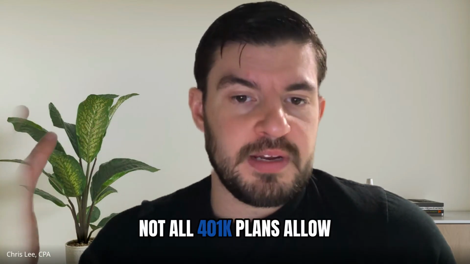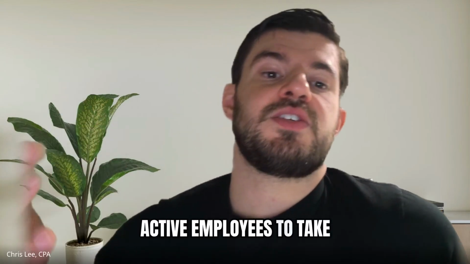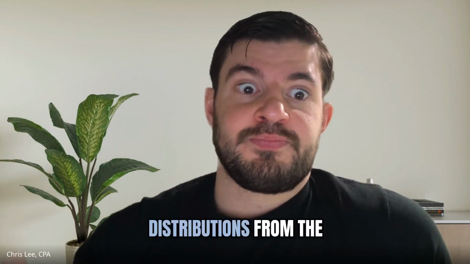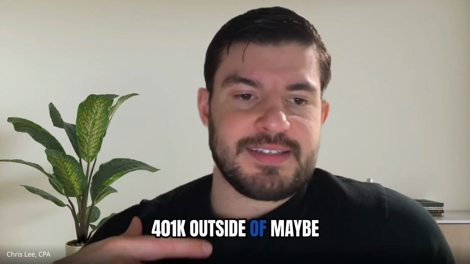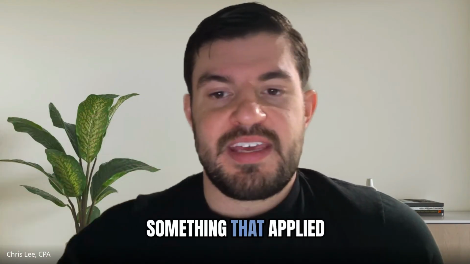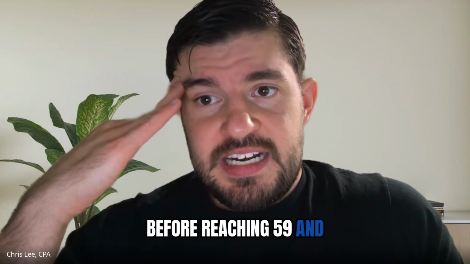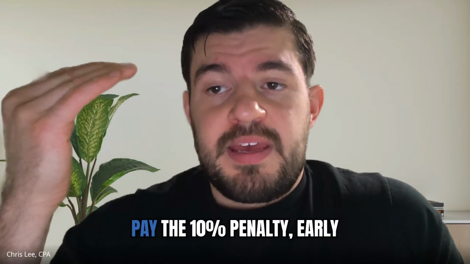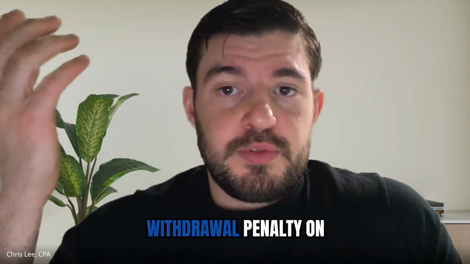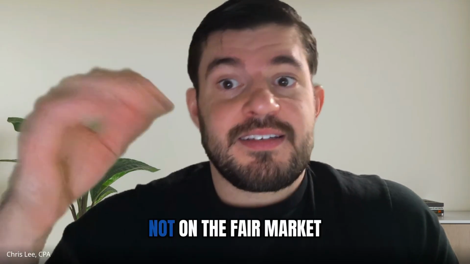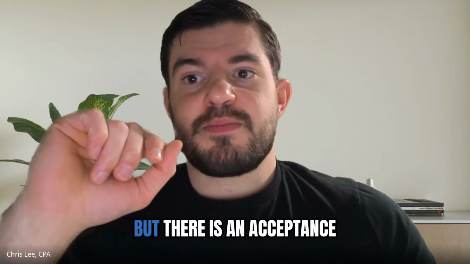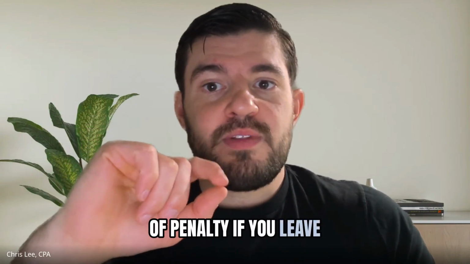Not all 401k plans allow active employees to take distributions from the 401k outside of maybe if there was an RMD or something that applied to that account. So if you take your lump sum distribution before reaching 59 and a half, you'll have to pay the 10% early withdrawal penalty on your shares' cost basis, not on the fair market value, just on the cost basis. But there is an exception to the penalty if you leave your employer after reaching age 55.